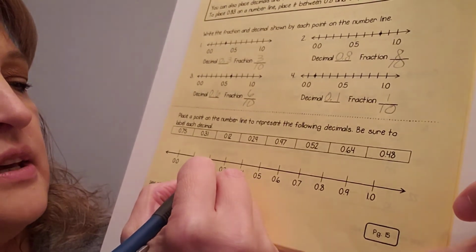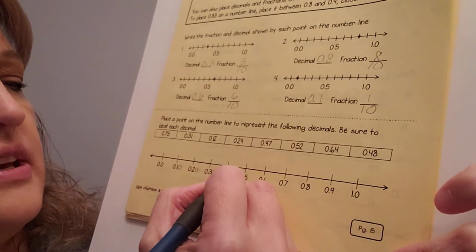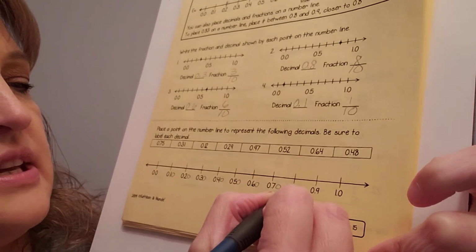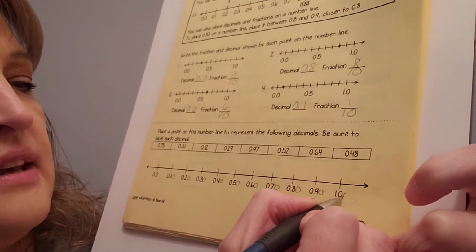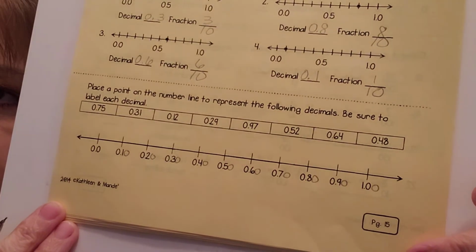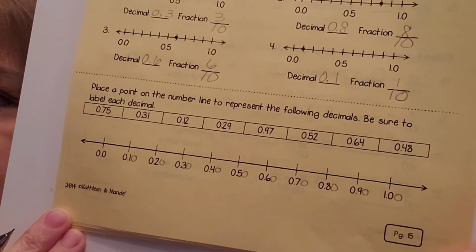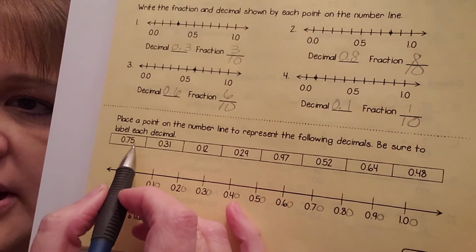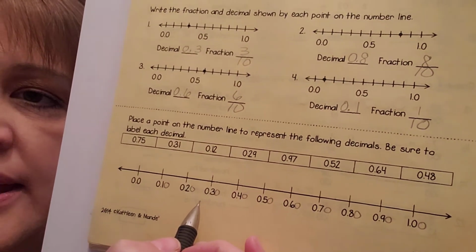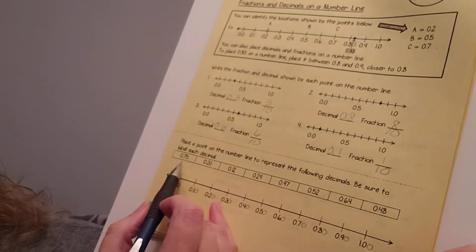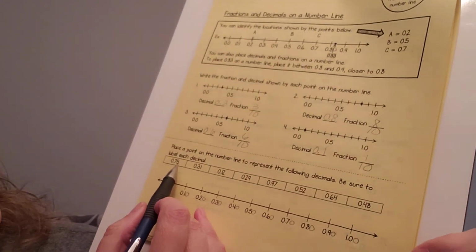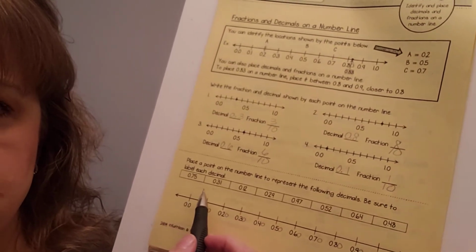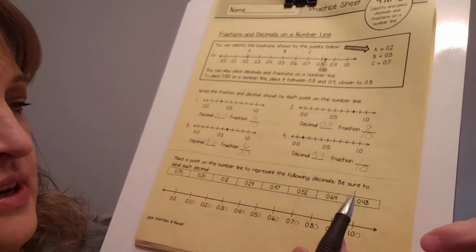This is really 20, 30, 40, 50, 60, 70, 80, 90, and $1. So if we look at it like that, putting these numbers that are in the hundredths into this becomes a whole lot easier. So we're going to place 75 hundredths.